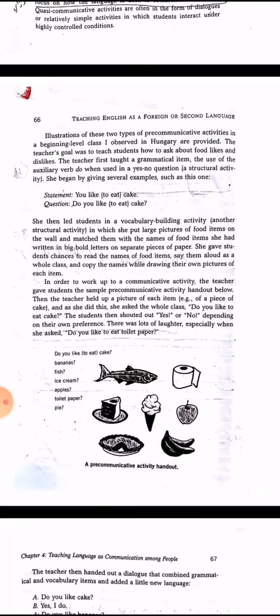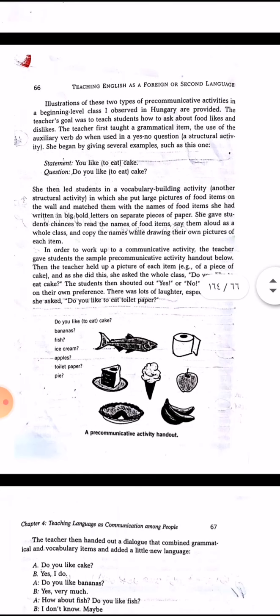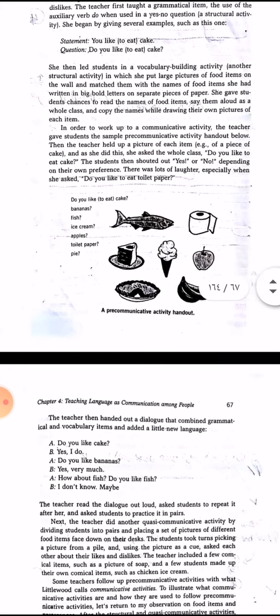Then the teacher held up a picture of each item, a piece of cake, and as she did, she asked the whole class, "Do you like to eat cake?" The students then shouted yes or no, depending on their preference.